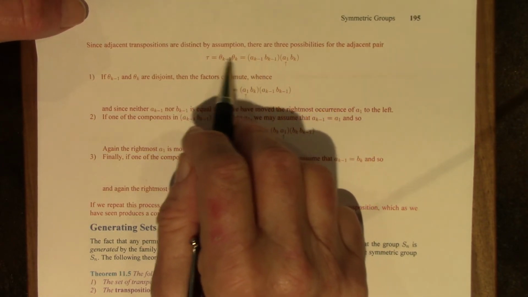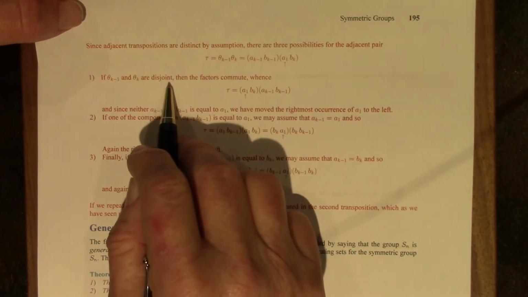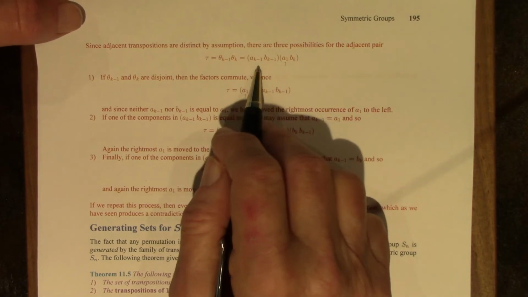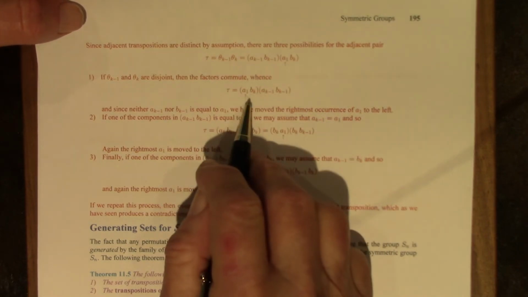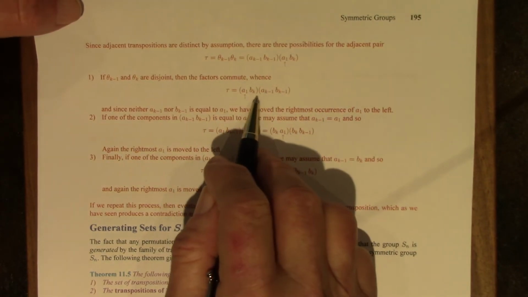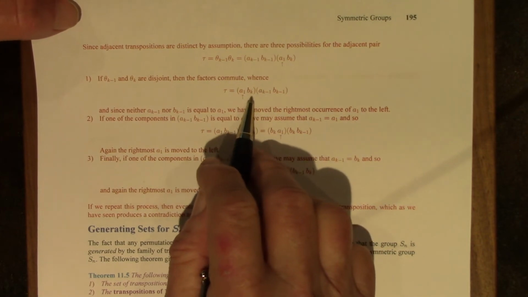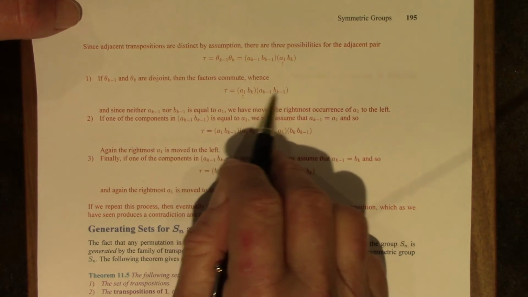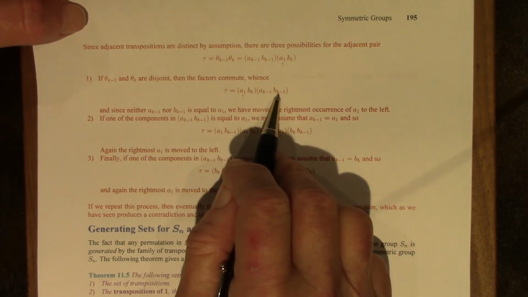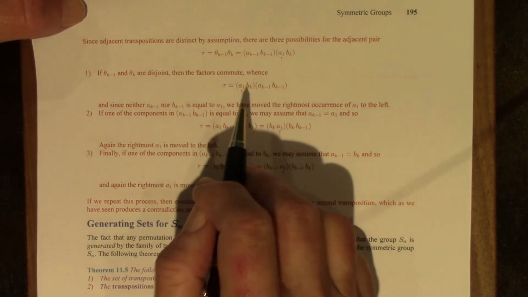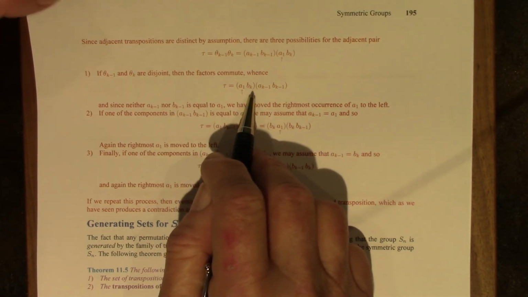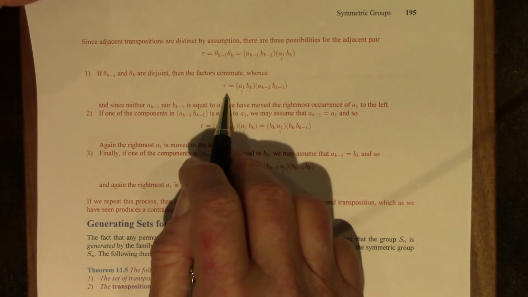If these 2 transpositions are disjoint, then the factors commute, and we can just move the second factor to the first position. You need to check that neither of these is equal to A1, could be equal to A1, and so we have in fact moved the rightmost occurrence of A1 to the left.